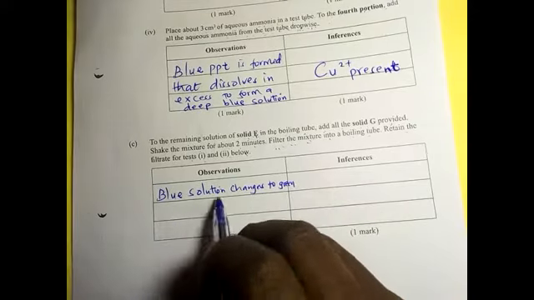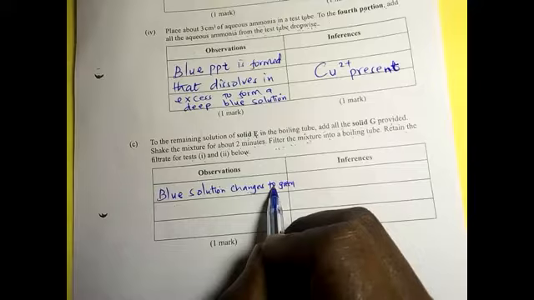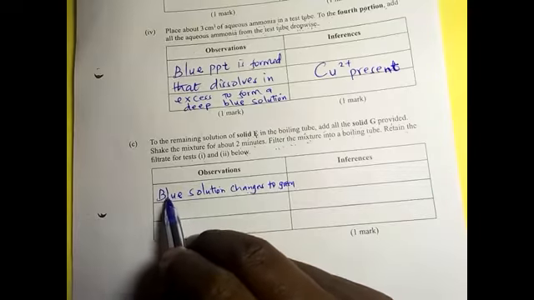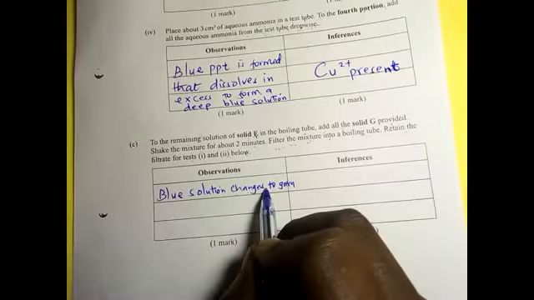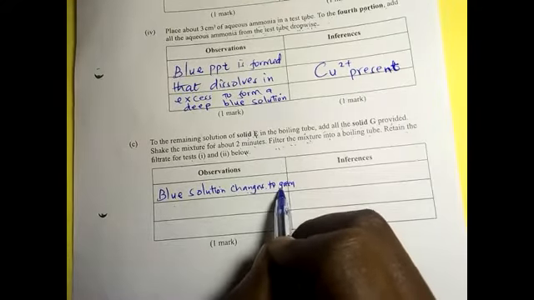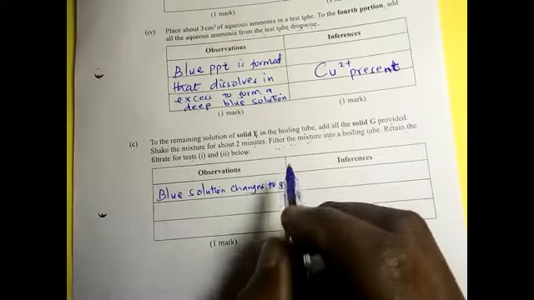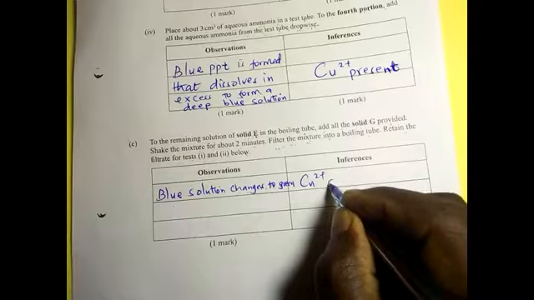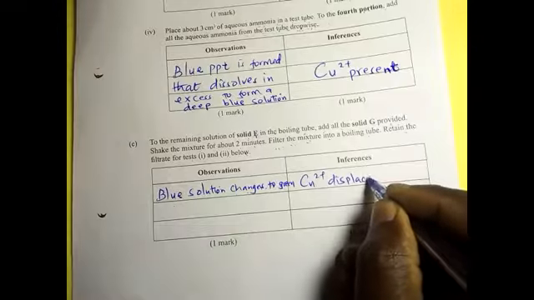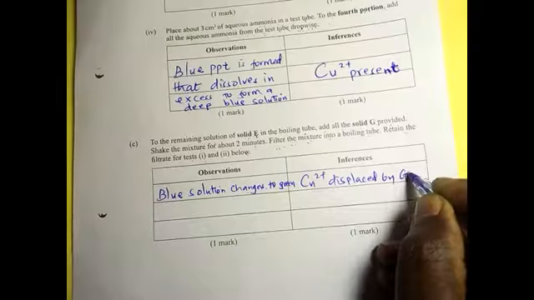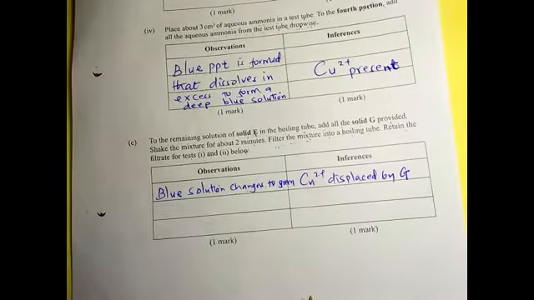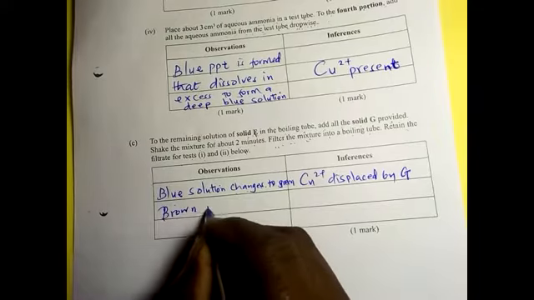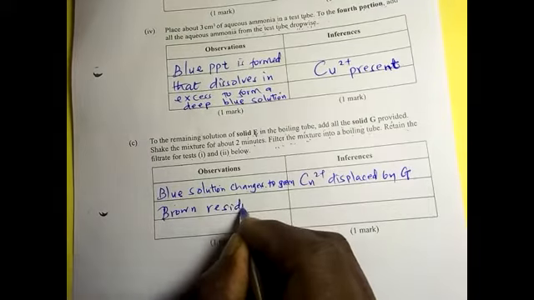So if the blue solution changes to green, it means that the copper ions have been displaced. Displaced by what? The green is the iron 2. Therefore, it means that copper 2 has been displaced by G. Then a brown residue is formed, or remains.